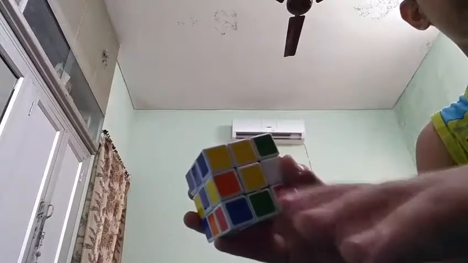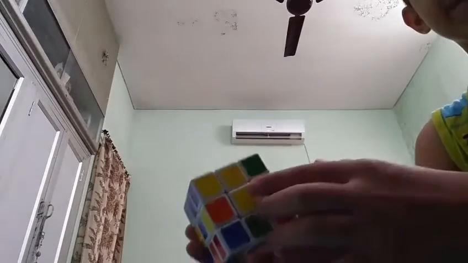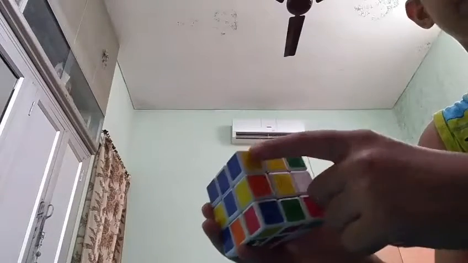But this block does not matter what it is. It can be white, it can be blue, it can be green, it can be orange, it can be any. But the main thing is one has to be in the middle and one has to be on the side like this.